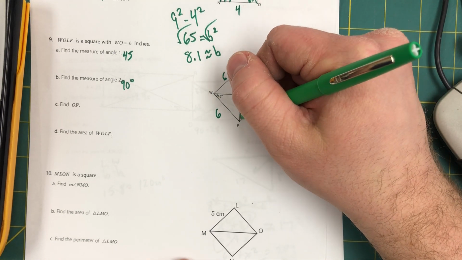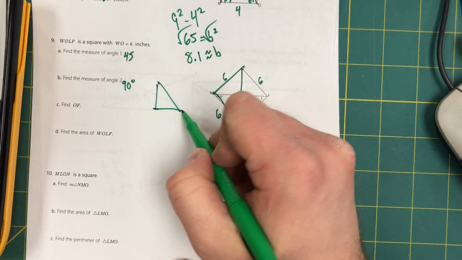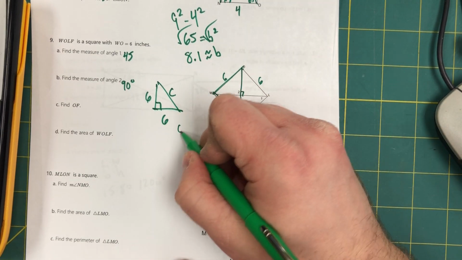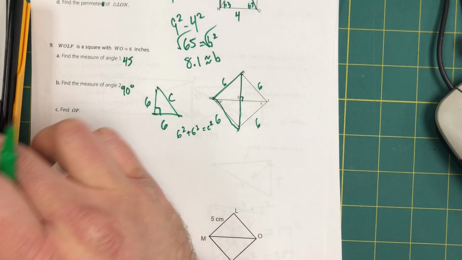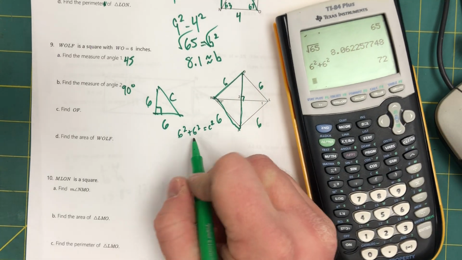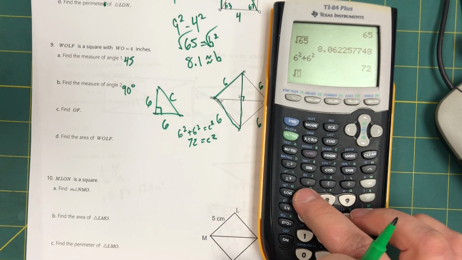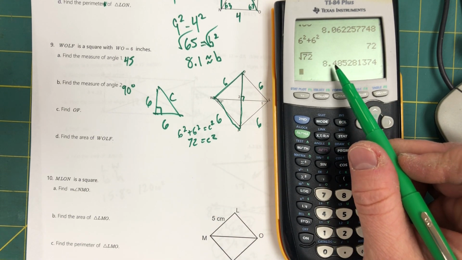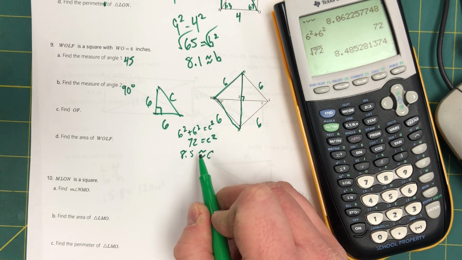I want to find OF. There's a right triangle. So 6, 6. And that's across from the right angle, so it's C. So 6 squared plus 6 squared is equal to C squared. 6 squared plus 6 squared is 72. I'm using my calculator to find it. 72. So we'll take the square root of it. This is another square root that will simplify, so we'll come back and talk about that later. So that's 8.48. So the 8 rounds the 4 up to a 5. So C is approximately 8.5.